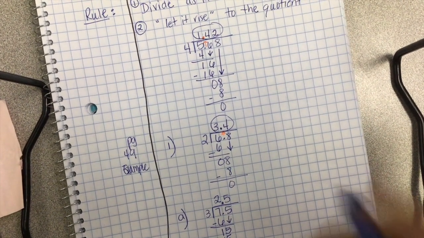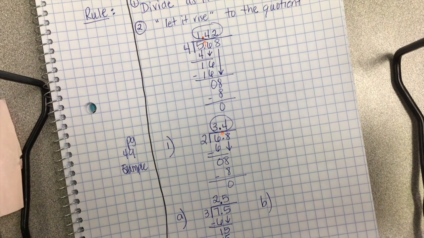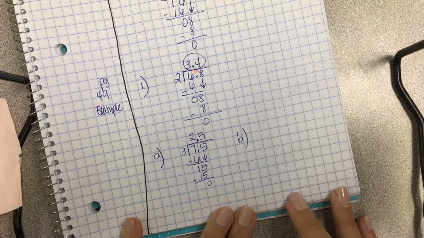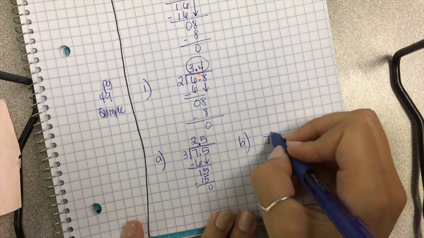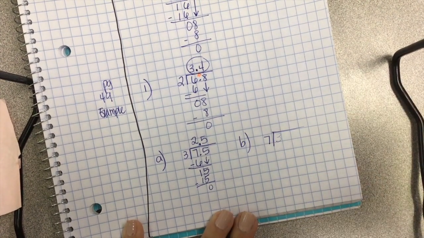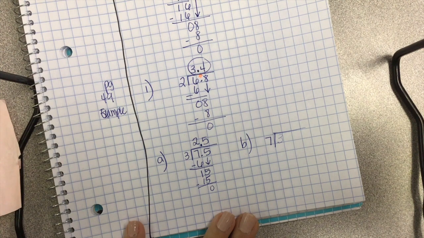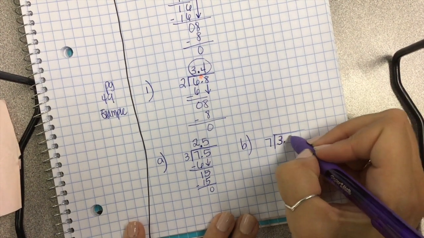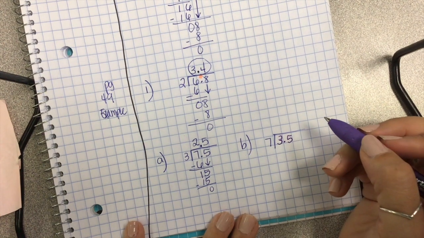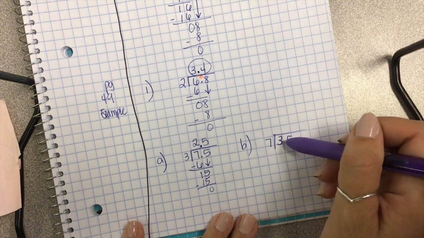Let's go to B. We have, let's see, 3 5/10. My pen's going out. 3 5/10 divided by 7. So 7 doesn't go into 3, right?